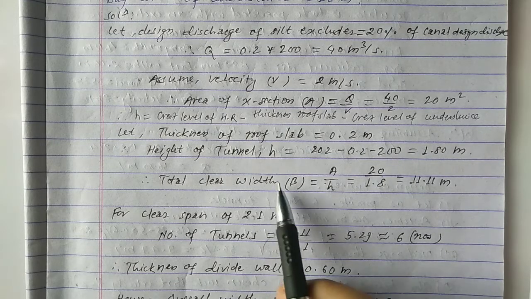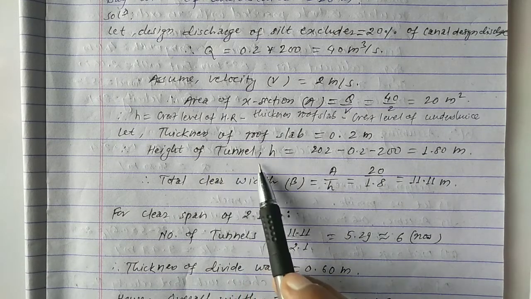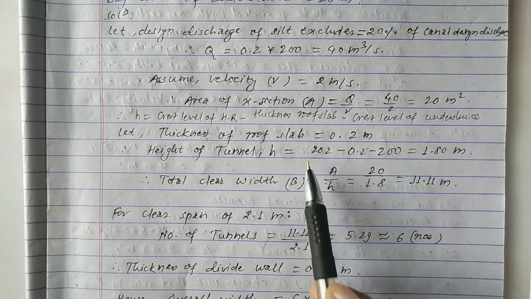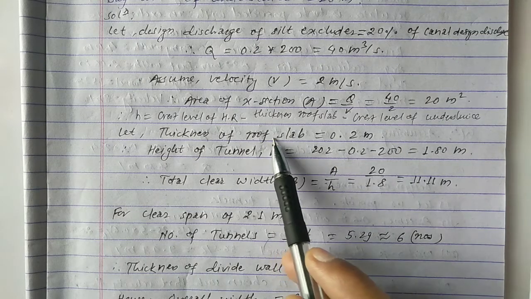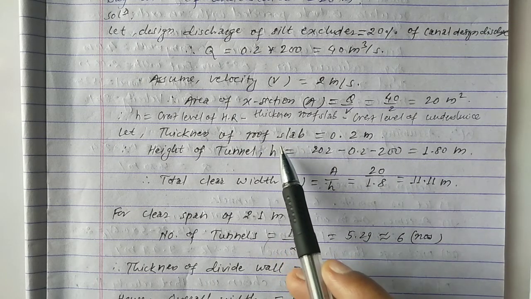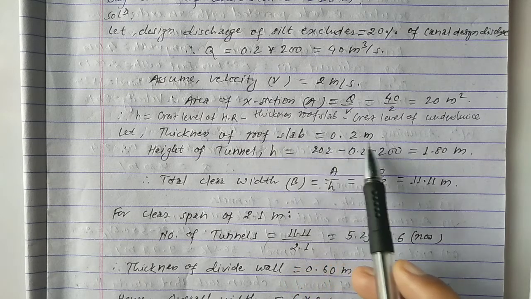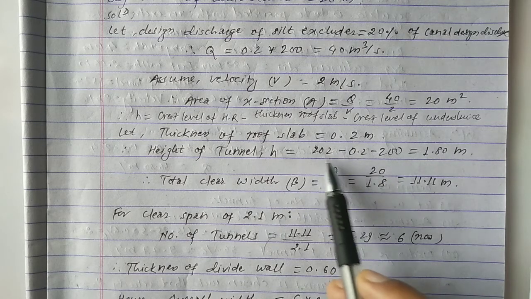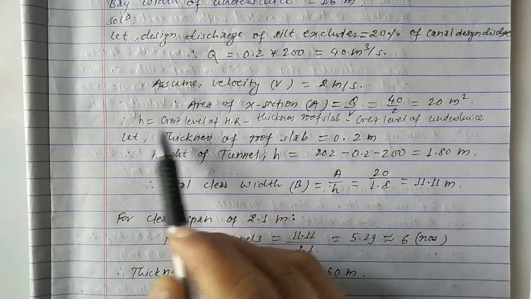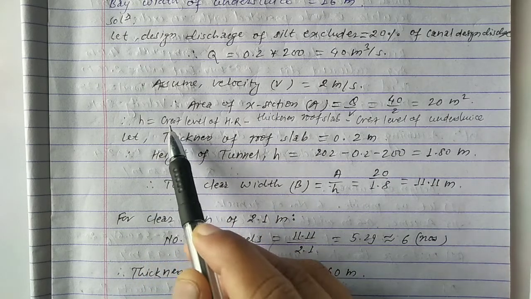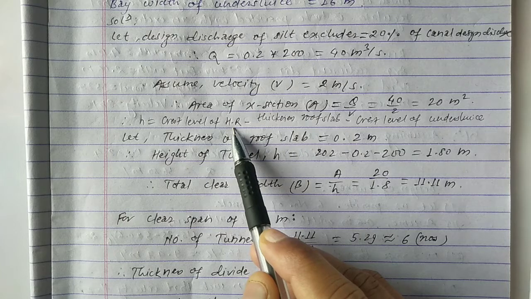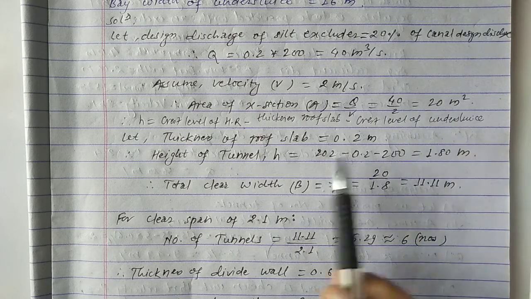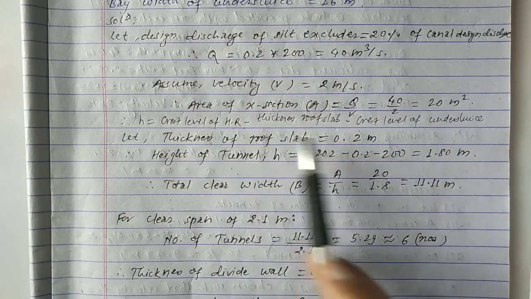Now we have to calculate the height of tunnel. The height of tunnel h, we already studied, is obtained by subtracting two values, the thickness of roof slab and the crest level of under sluice, from the crest level of head regulator. So this can also be written in this form: h, the height of tunnel, equals crest level of head regulator minus thickness of roof slab minus crest level of under sluice.